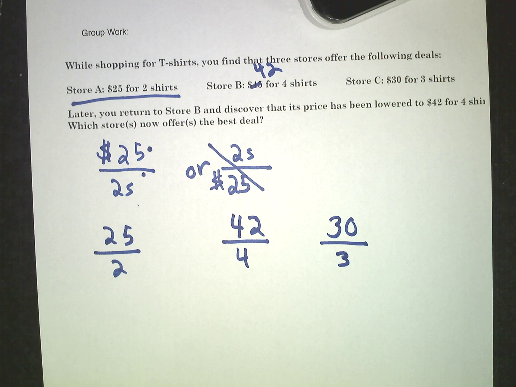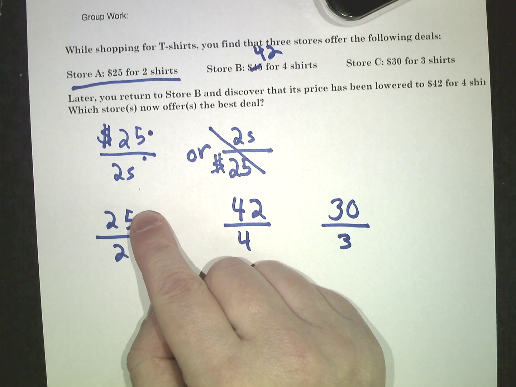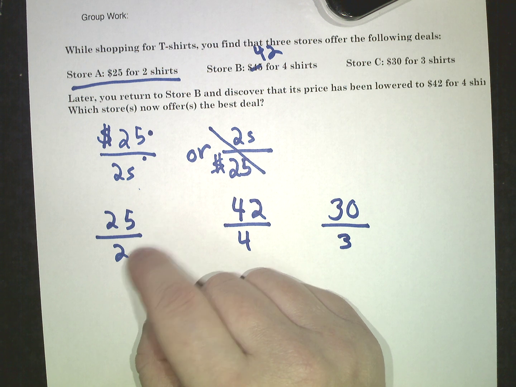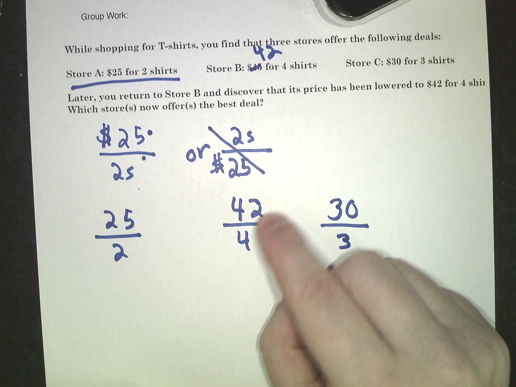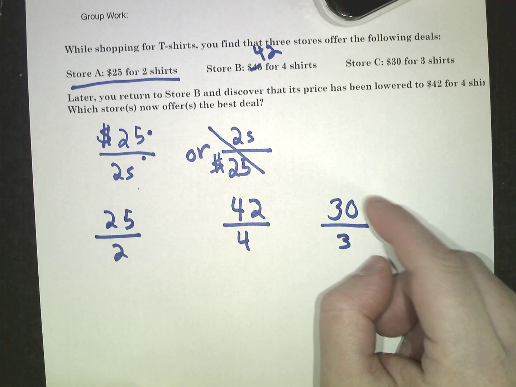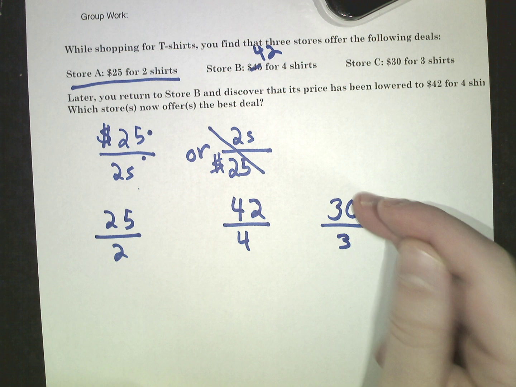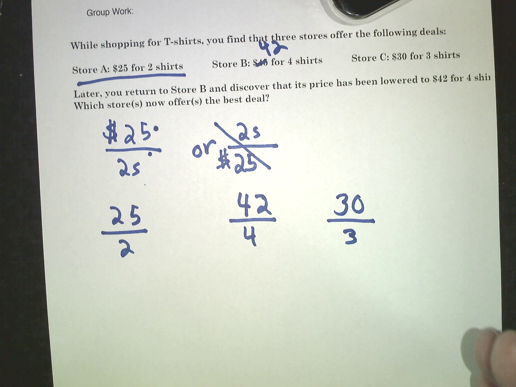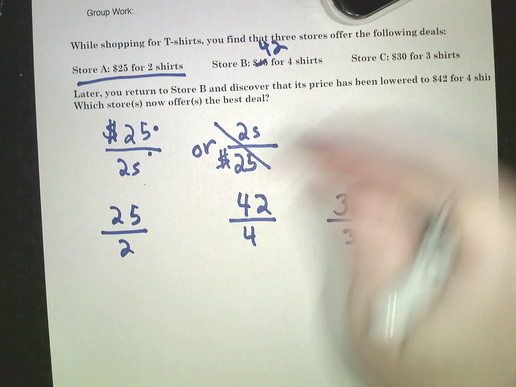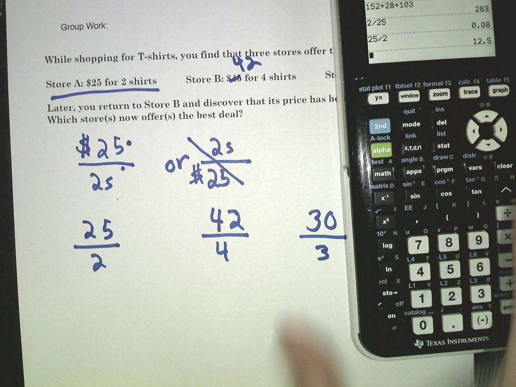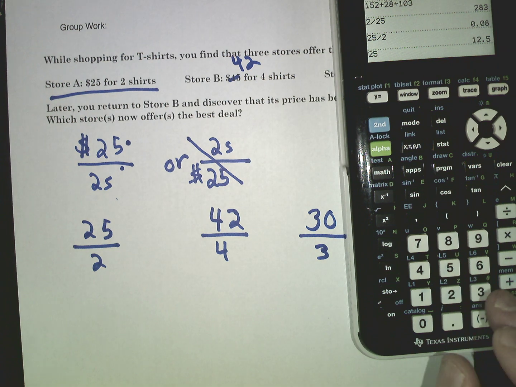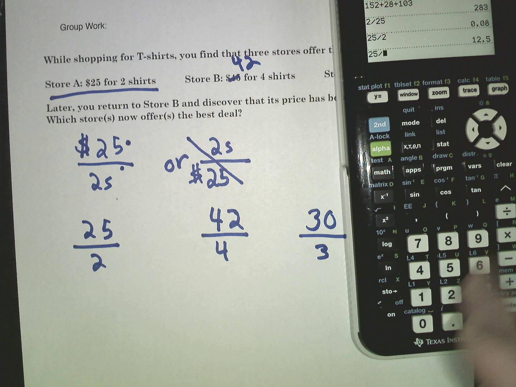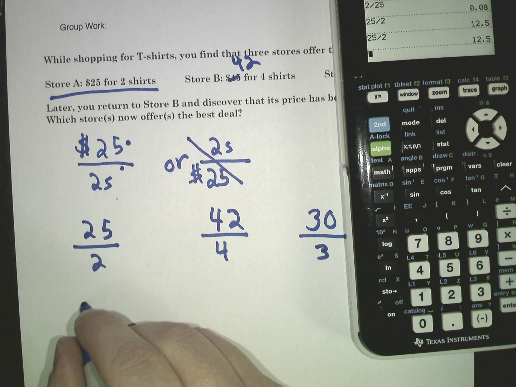When you're dividing, essentially what you're saying is, what's the value of 25 if you cut it into 2 pieces, or 2 shirts? What's the value of 42 if you cut it into 4 pieces? 30 divided by 3, how much is 30 divided into 3 pieces? How much is 1 piece? So when you do division, this is an interesting thought. 25 divided by 2 is 12 and a half, $12.50, of course.